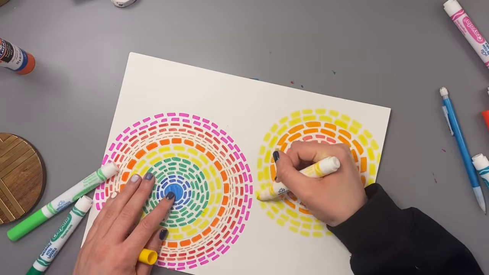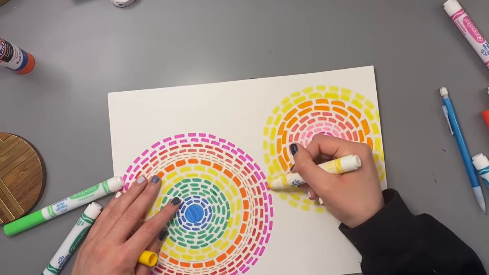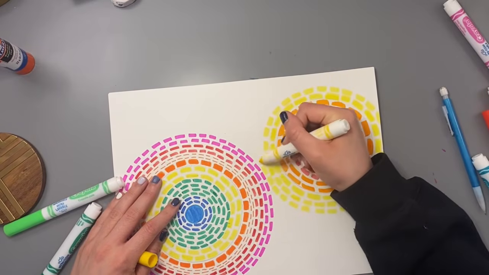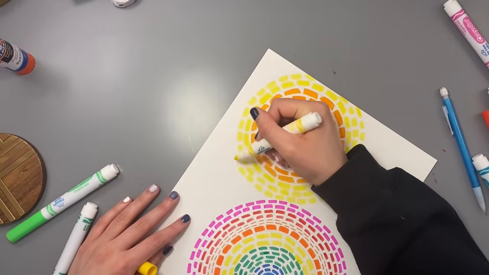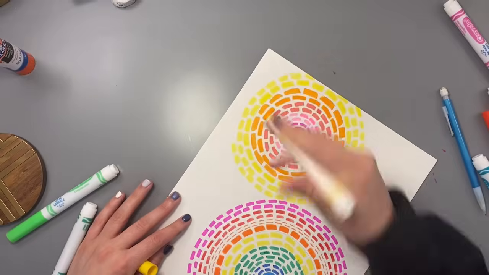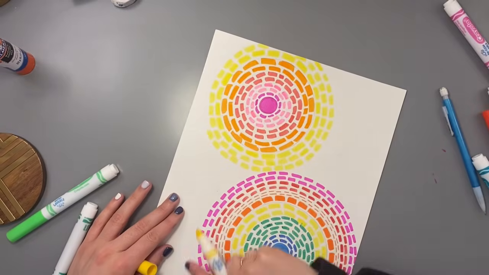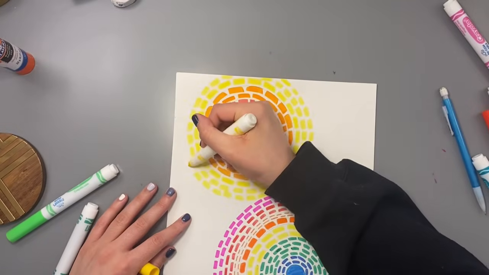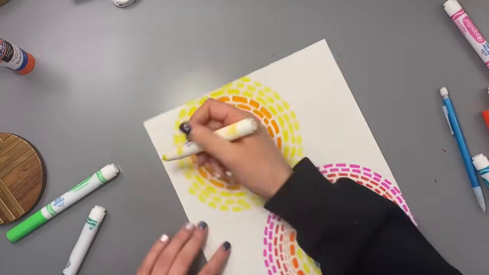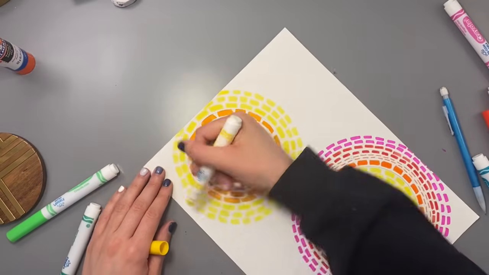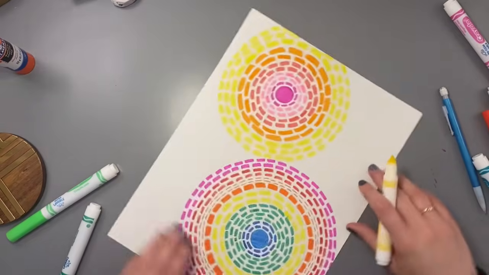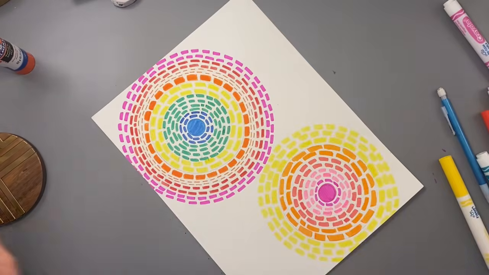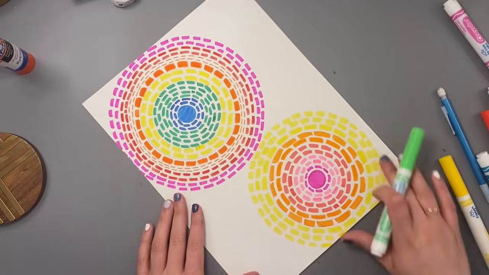So here with this yellow line, it's about to touch the pink. So I know with my next row of color here that I'm gonna have to make a decision. Am I gonna use pink next and make this circle bigger, or am I going to make this circle bigger? So it doesn't matter which one you pick, you are the artist. You just need to make a decision to stay consistent with your art. So I think I'm going to continue with this one.